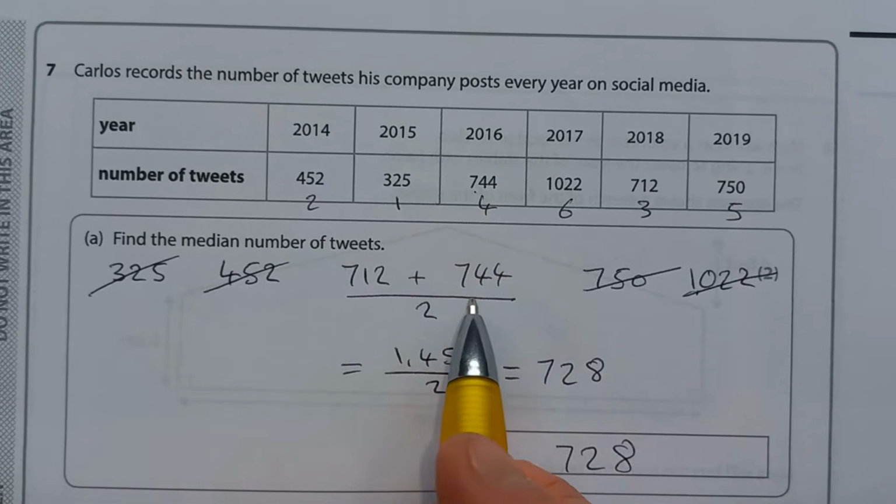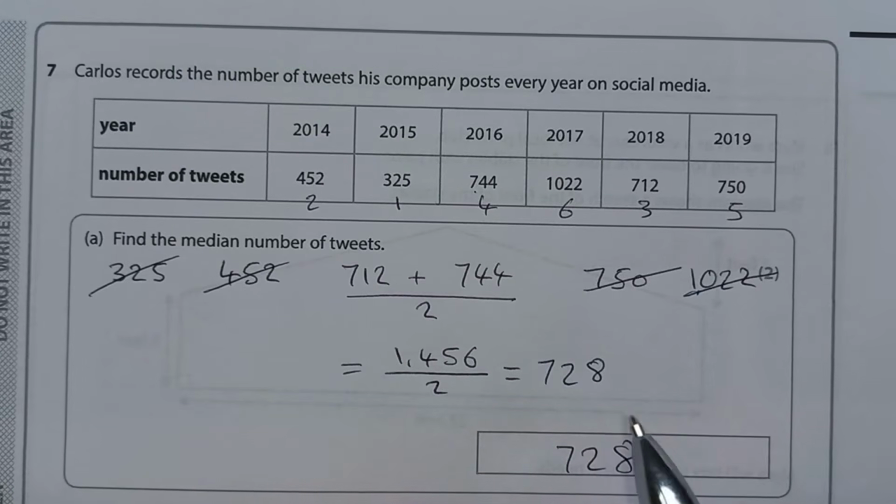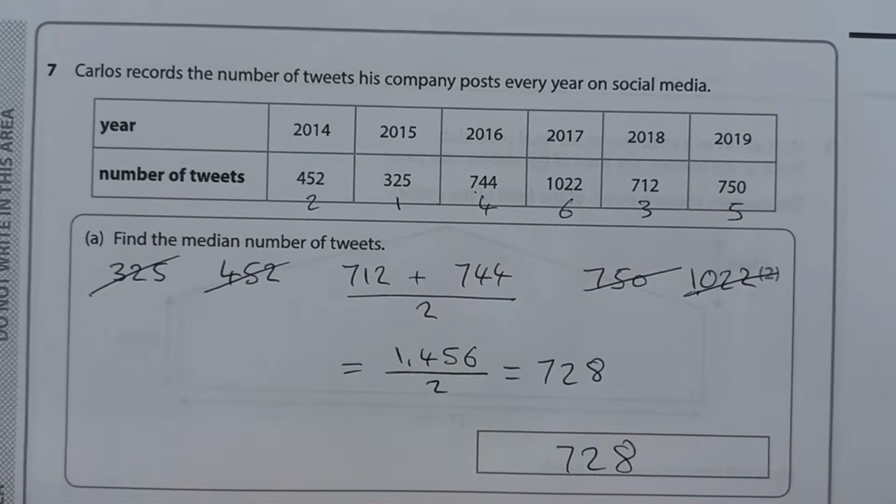Now, if some people are using a scientific calculator and you haven't put your brackets round, then you could end up with something different. So just make sure when you get your middle number, you ask, does that look sensible? Does it look reasonable? It should be between the 3rd and the 4th value, and it is.